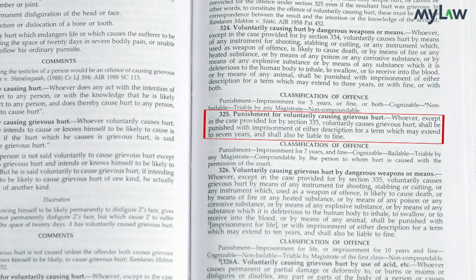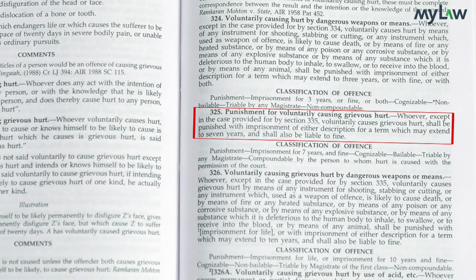Anyway, this completes our analysis of the statutory provision that is most applicable to our set of facts. Another associated section is the penalty provision, which, as we have already seen, is Section 325. It prescribes punishment of up to 7 years imprisonment and a fine.